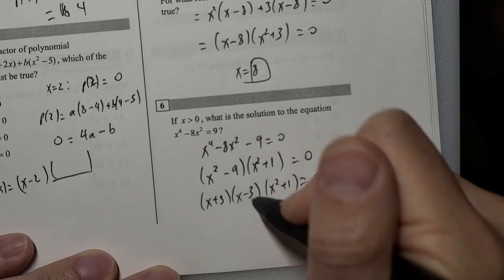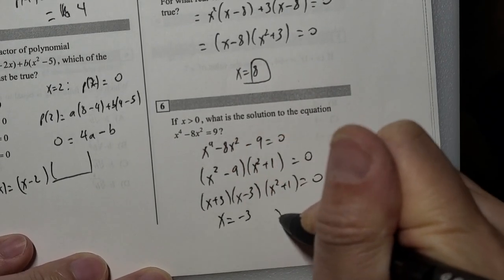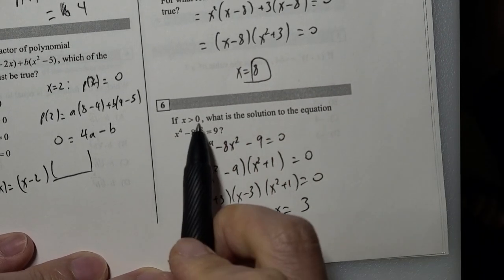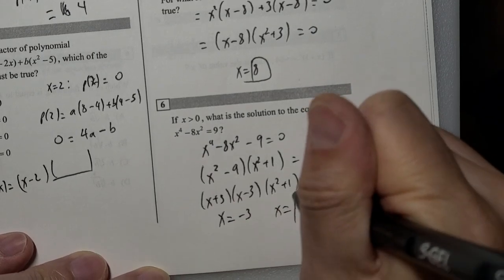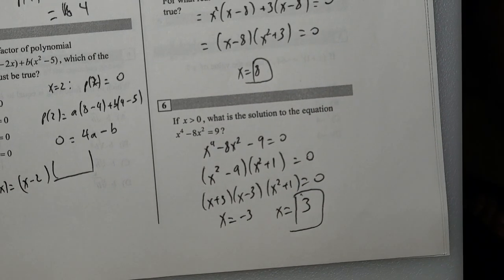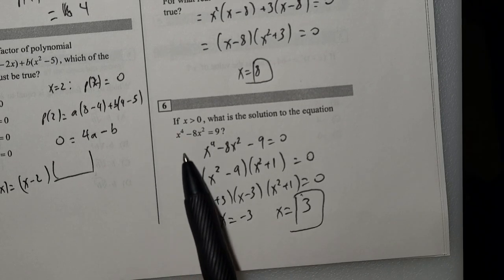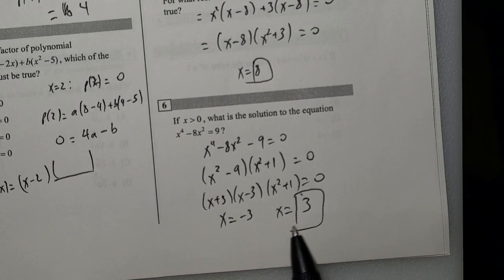So what are our solutions? Our solutions are x is minus 3 and x is 3. But they tell us that x is greater than 0, so our answer is 3. And remember on the SAT, at least back then, I'm not sure about now, you can't have a negative free response answer. So it has to be positive.